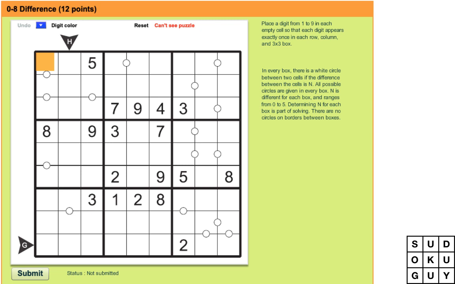In each box, there's a number from 0 to 8, and all of the pairs of numbers that are next to each other that have a difference that's equal to that number for that box are marked. And each of the numbers 0 through 8 corresponds to one of the boxes.